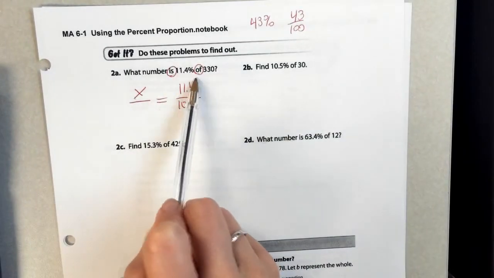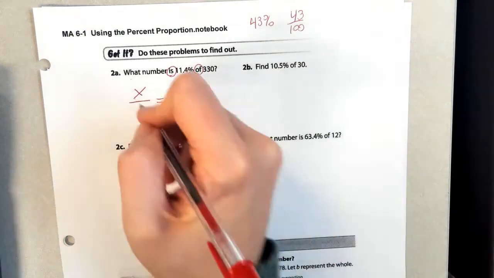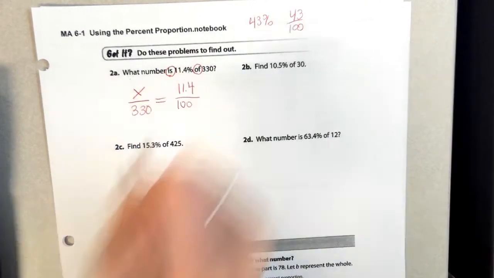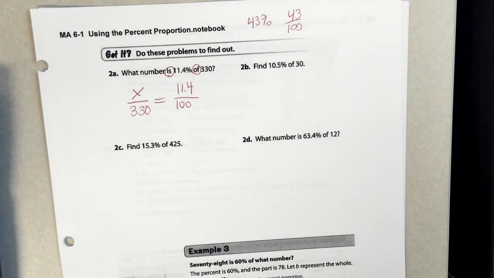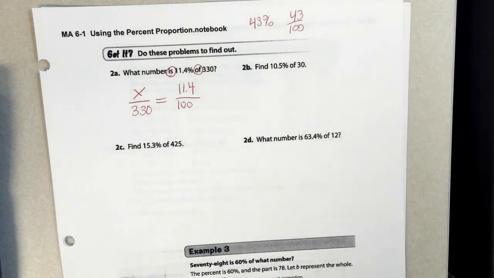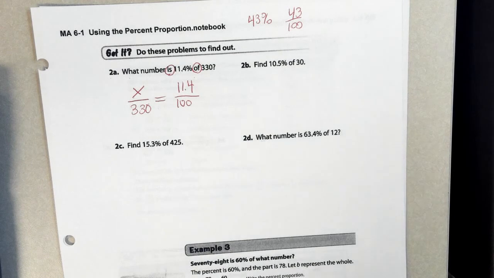And then it says of 330. That "of" tells me that's the whole number. That's the entire thing. When you think of part and whole, we're really saying this is a portion for the part, and the whole is the entire total thing.